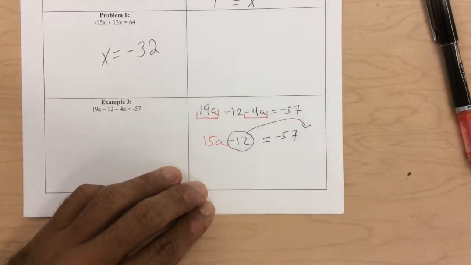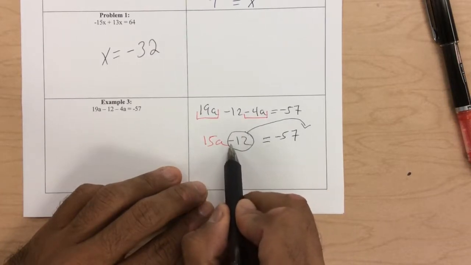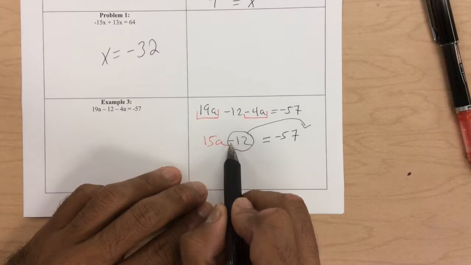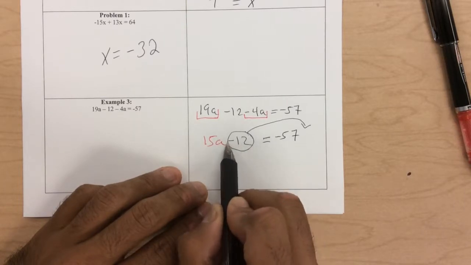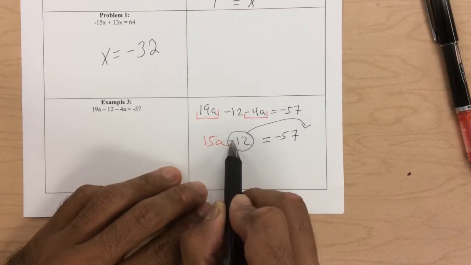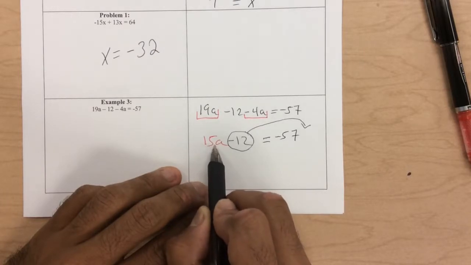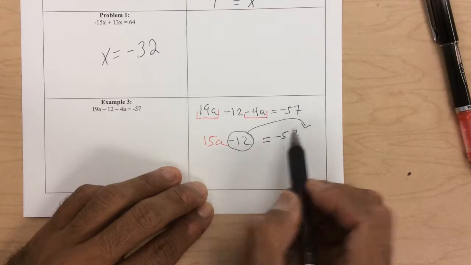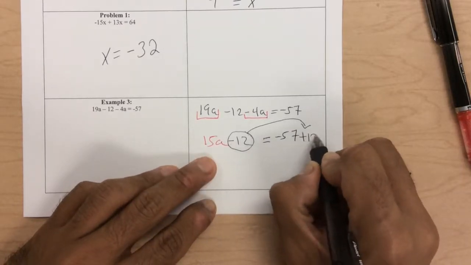I'm going to jailbreak. Now remember, I said that if a sign is in front of the number, it belongs to that number. So because this minus is in front of the 12, it belongs to the 12. This minus does not belong to the 15a. It belongs to the 12. So minus 12, when you jailbreak, it becomes plus 12.